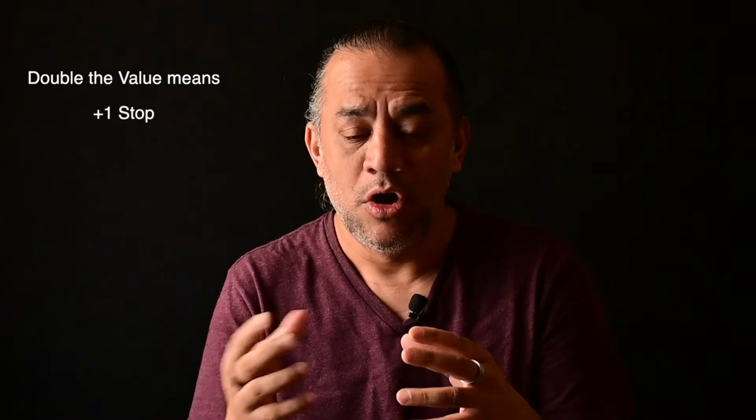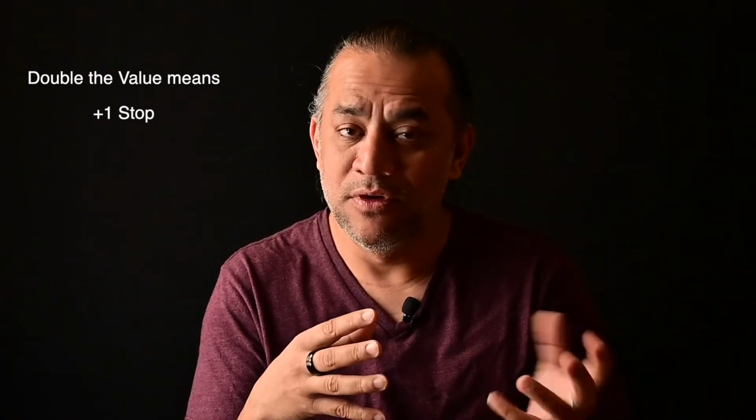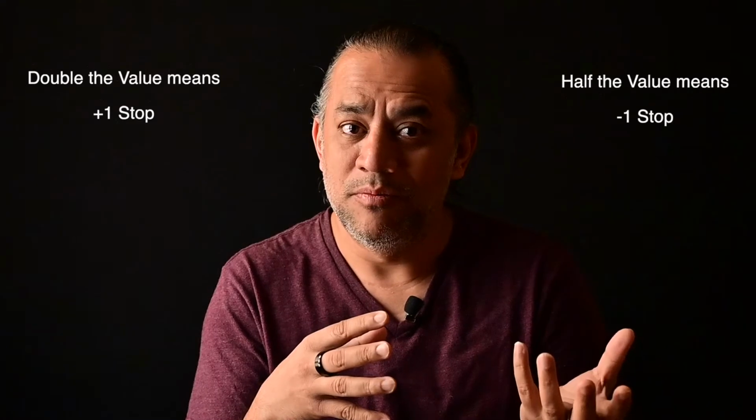Whatever value you are holding, regardless of whether it's ISO, aperture or shutter speed, as you try to get the right exposure, you can double the value or decrease it by half. Doubling the value is called a one stop increment, and if you are decreasing the value by half, you are decreasing by one stop.